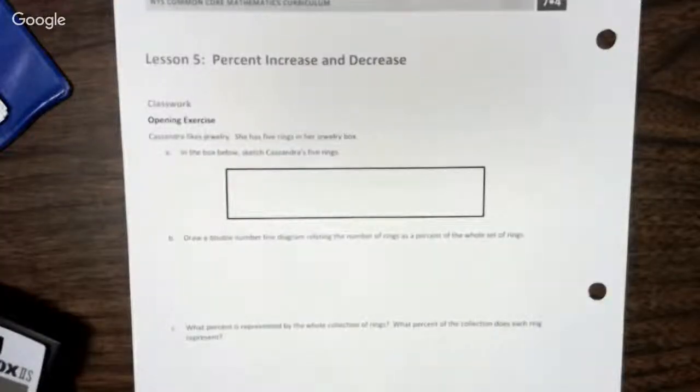All right, this is Module 4, Lesson 5. We're going to talk about percent increase and percent decrease. So let's look at this opening exercise.